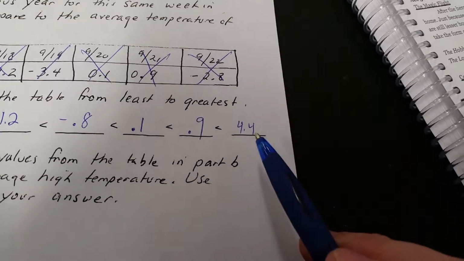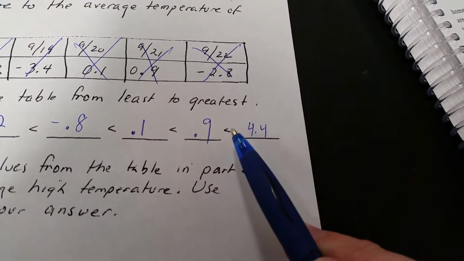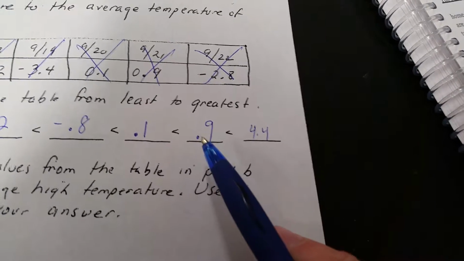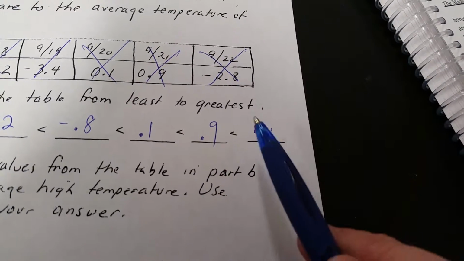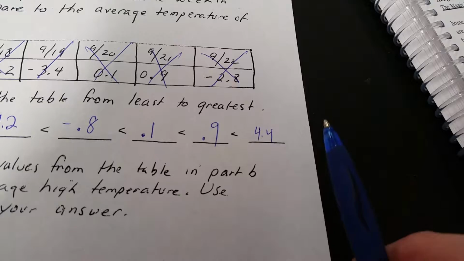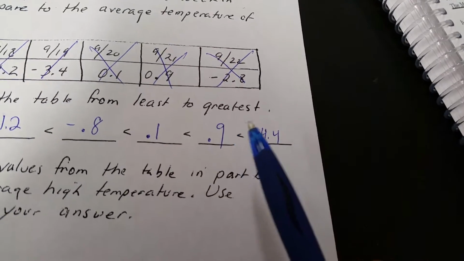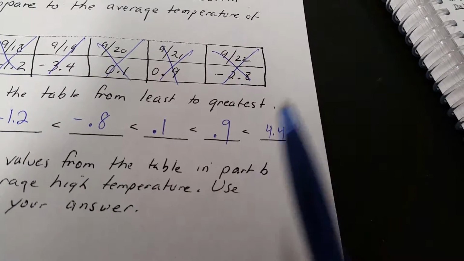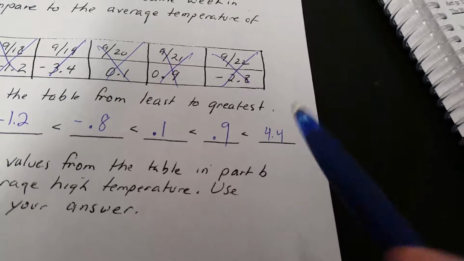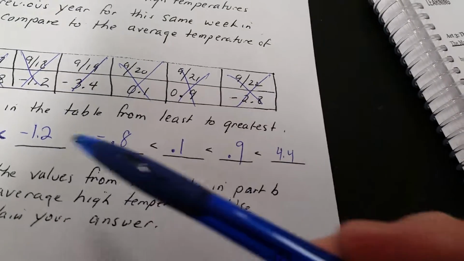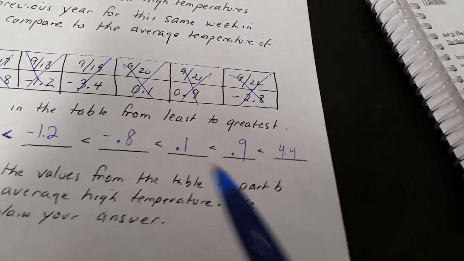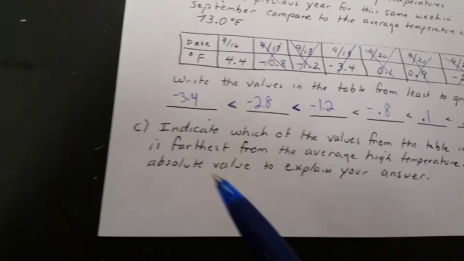Let's skip down over here. 4.4 is greater than 0.9. How do we know? Because 4.4 falls to the right of 0.9 on the number line. So again, as our values move to the right, they become greater. As our values move to the left on the number line, they become less.